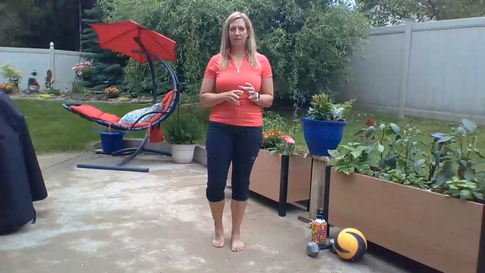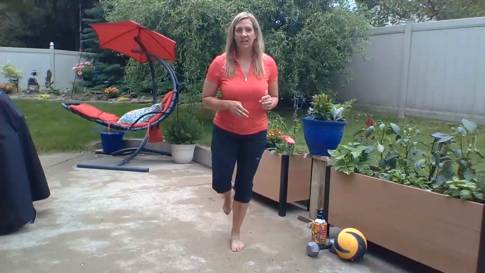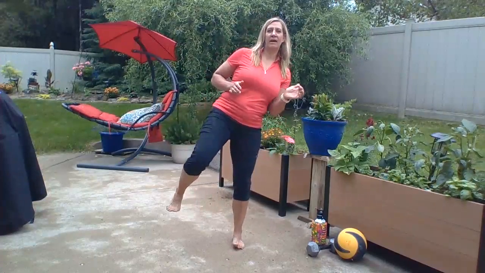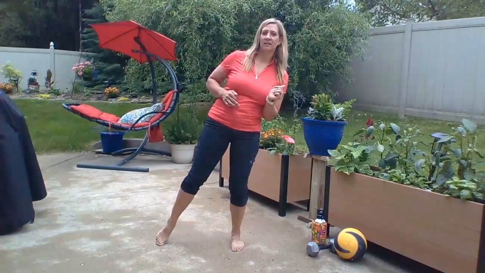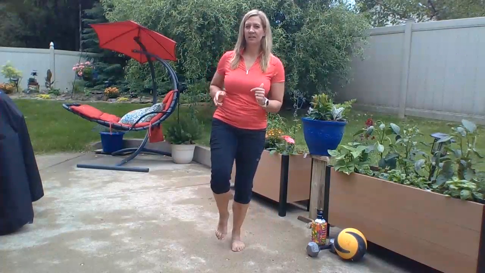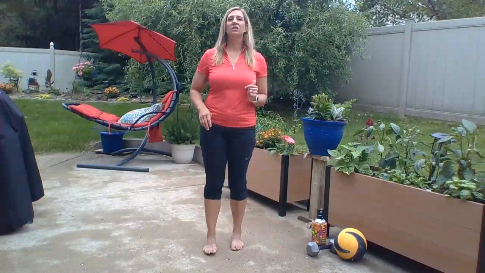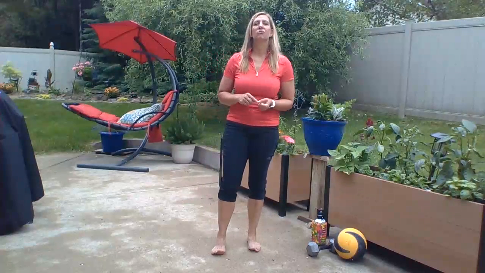But if it's not too difficult for you, go ahead and try to come back home and balance, and then go right to the next one. Balance, balance, balance, balance, and balance.